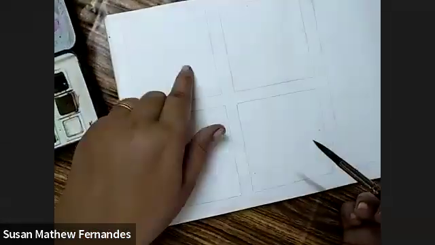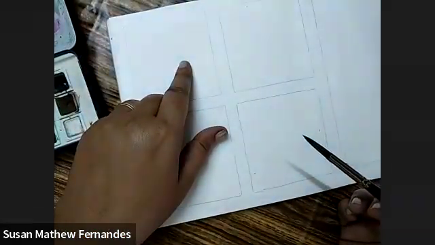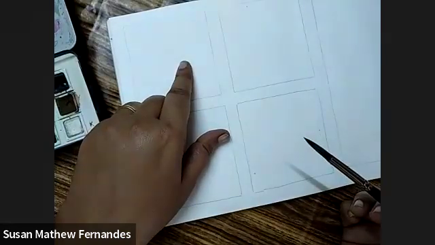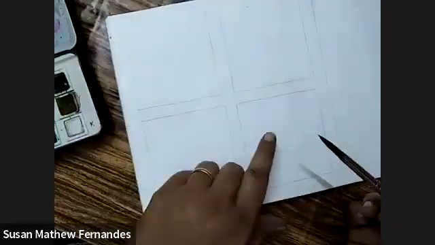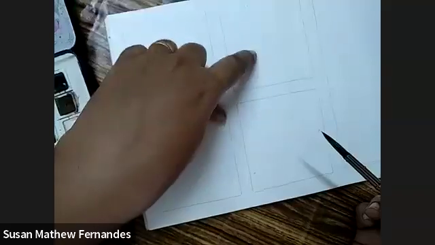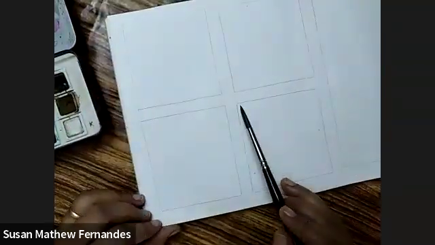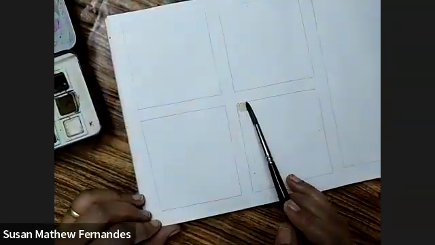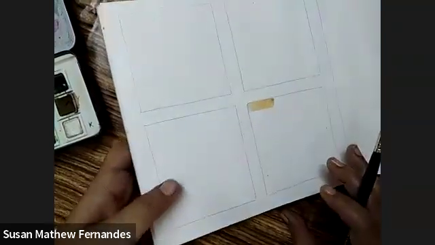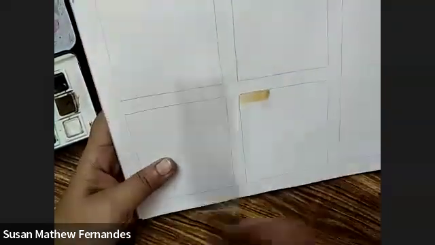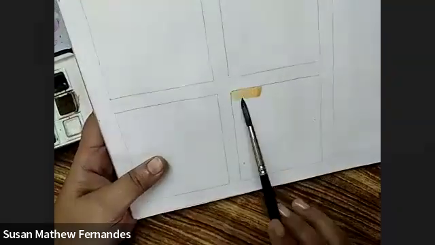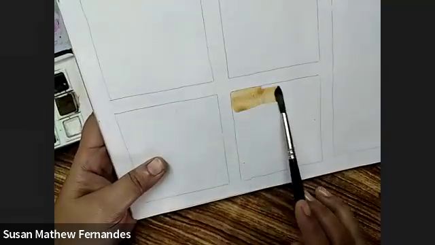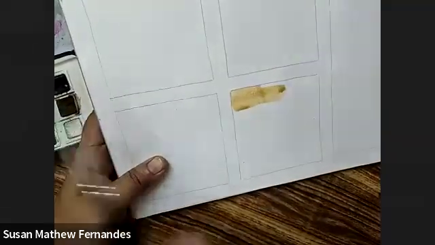So I'm leaving the first one for the giraffe. And the second I can do over here, because I want to leave these two for the tiger. I'll do it here. Okay, so we'll do the wash the way they would normally do a wash, slightly inclined. Press down your brush. Use the flat of your brush.